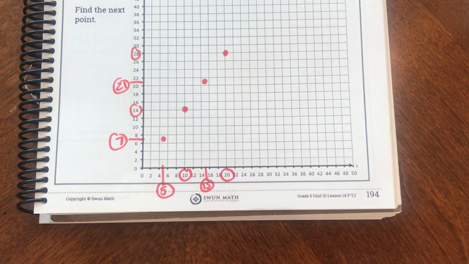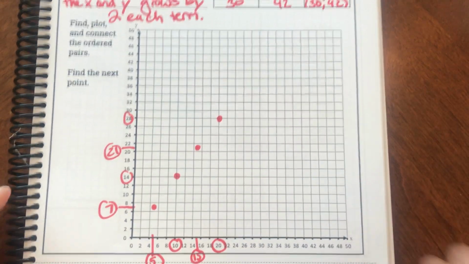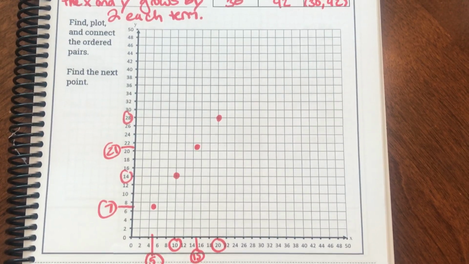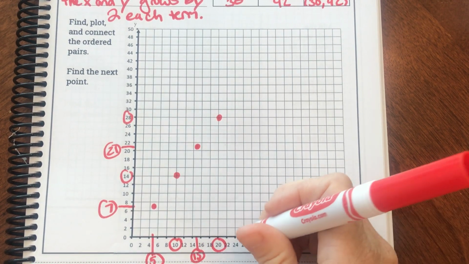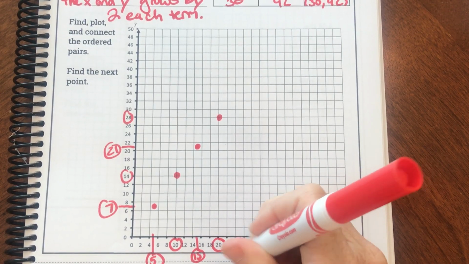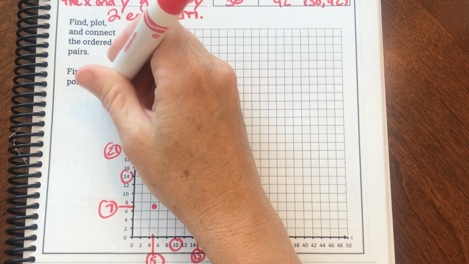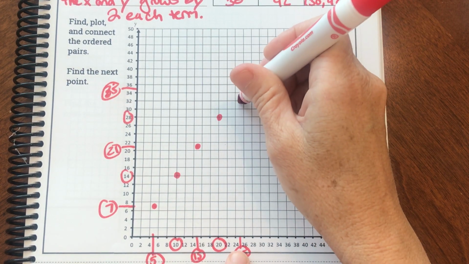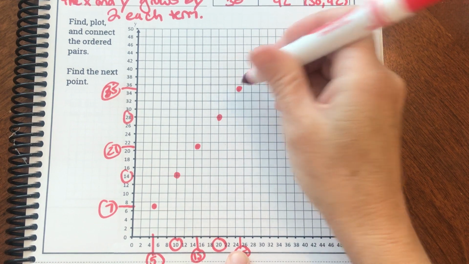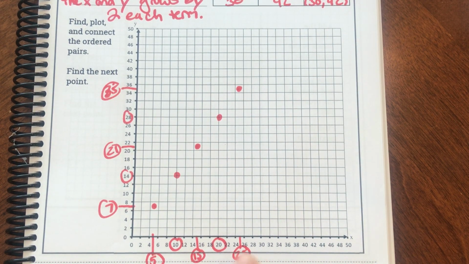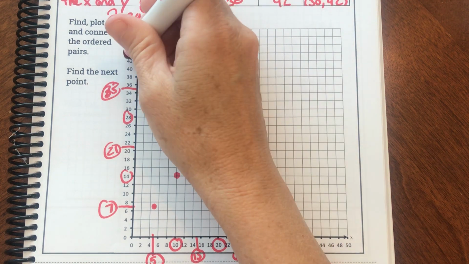My next one after 20, 28, nope, my table, is 25, 35. So again, I'm going to have to go in between the numbers to find that one. And it is right here. And my last one is 30, 42, which will be on the line.